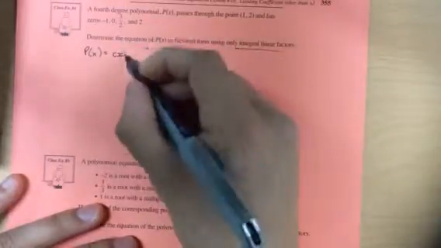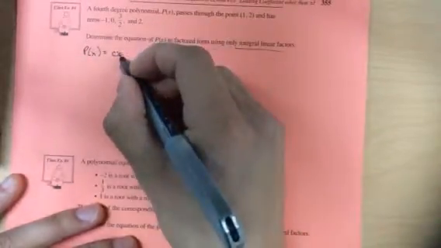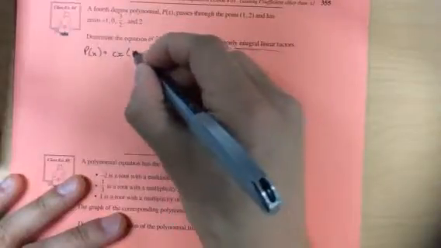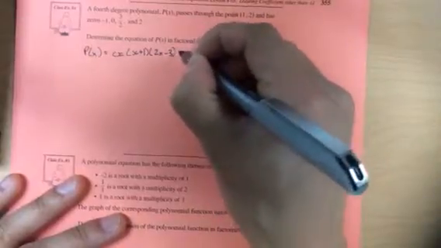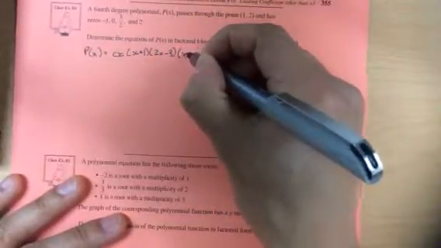Since I have a zero at 0, it's going to be c times x, times (x plus 1), (2x minus 3), and (x minus 2). And I'm told it goes through the point (1, 2).